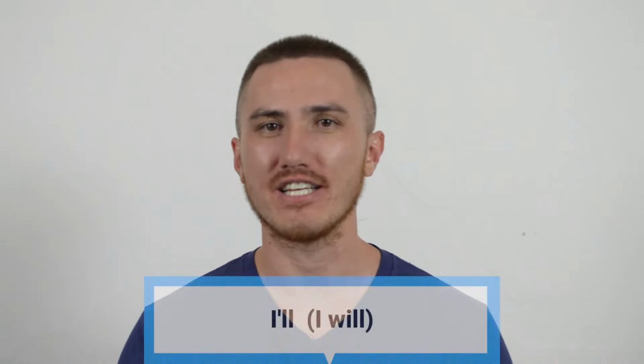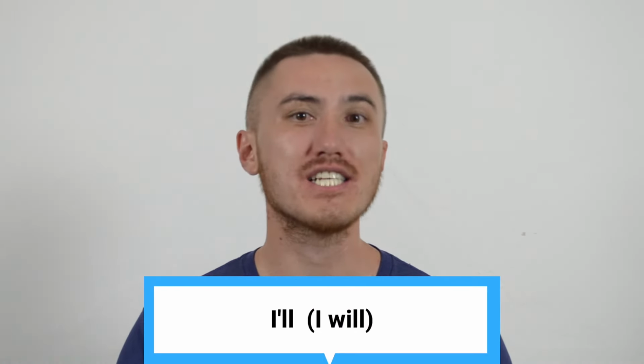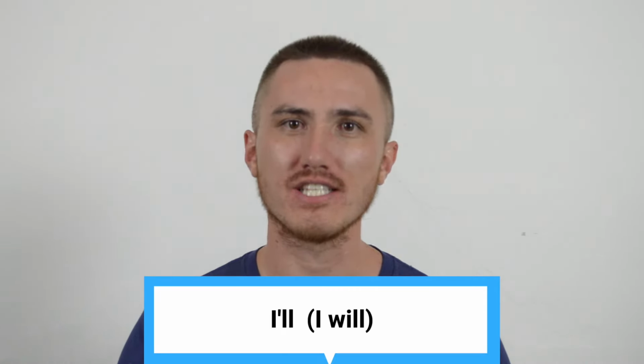Let's start with the contraction I'll, which is the combination of the words I will. So remember that contractions are pronounced differently depending on if we say them by themselves or if we say them in a sentence at normal speed. There's the isolated way and the fast way.